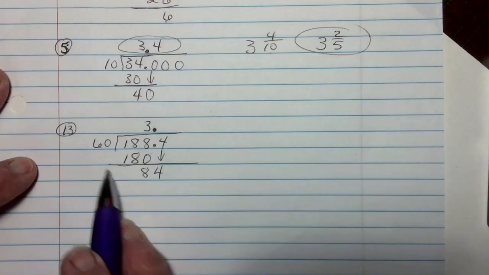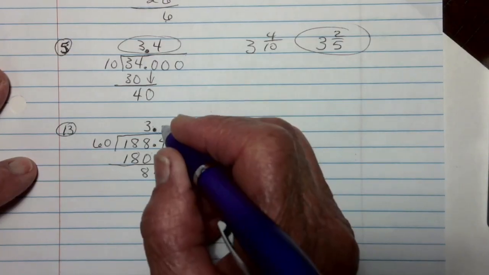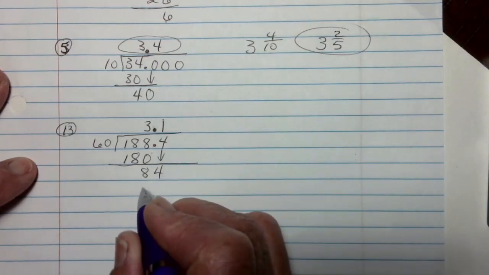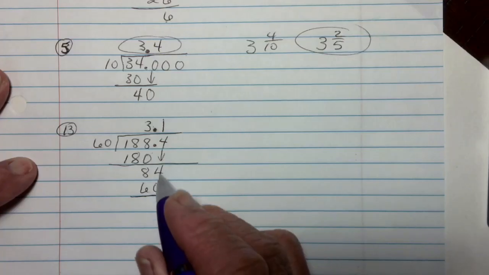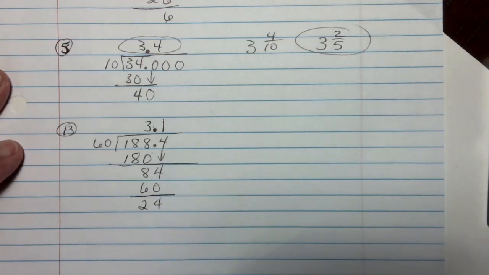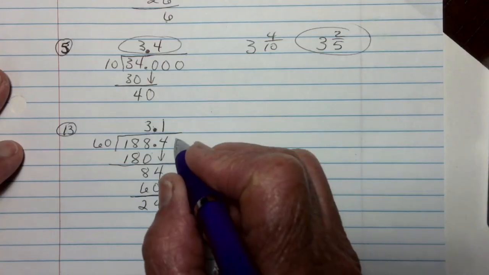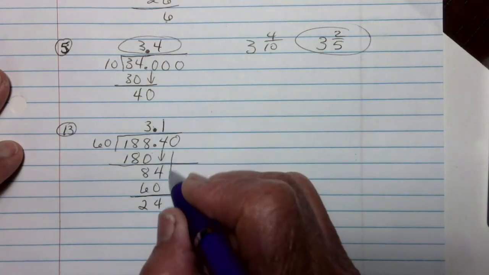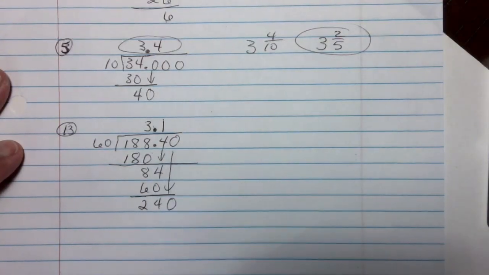Okay, 60 will go into 84 only one time. 1 times 60 is 60. 0 from 4 is 4. And 6 from 8 is 2. Now I'm going to put a 0 on there, and I'm going to bring that 0 down.